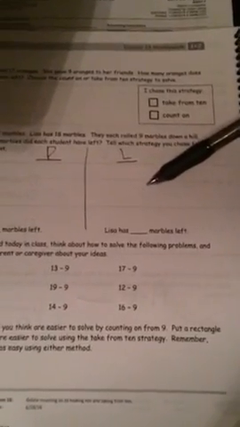So what I would do is I would label P for Paul, and then I would do an L for Lisa, and I would work out Paul's side, and then I would work out Lisa's side. So basically it would be, since Paul has 12, it would be 12 minus 9. And then since Lisa has 18, it would be 18 minus 9. And then they pick a strategy. Either they count on or they take from 10. And then they write the answer here on the lines.